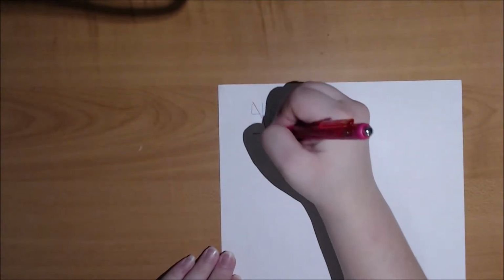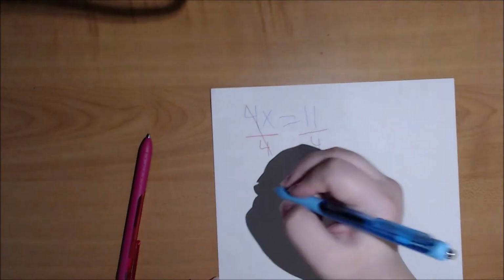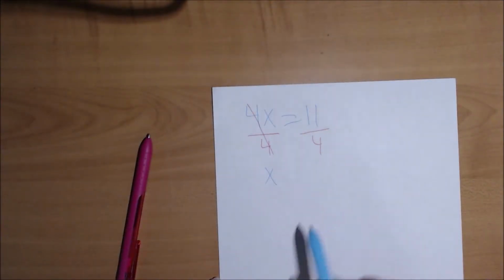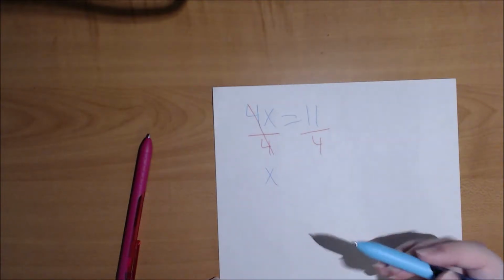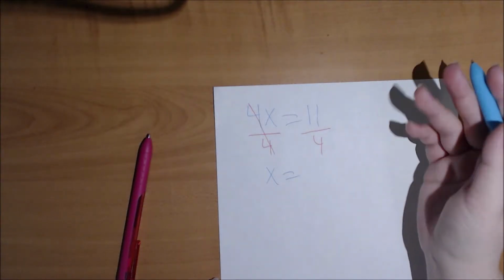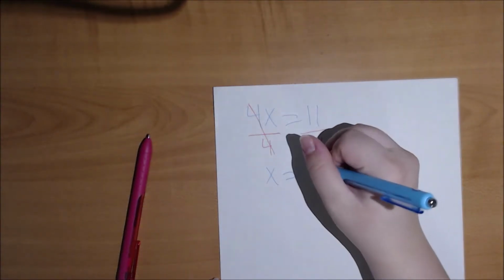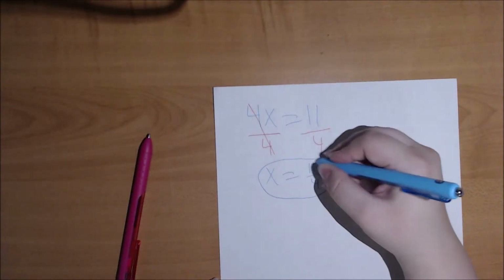So 4 divided by 4 is 1. So I can cancel them, and I'm left with 1x. But we don't write the 1 because it's redundant. So we just write x. Because whenever we see x by itself, it's understood that it is 1x. Okay? And then 11 divided by 4. You could put it in your calculator and get a decimal, or you could just leave it as a fraction, which I'm going to do. Okay, so x equals 11/4.